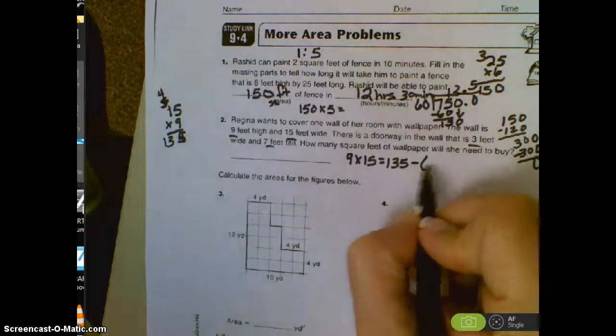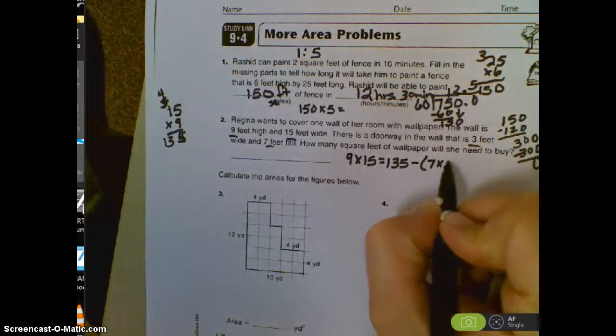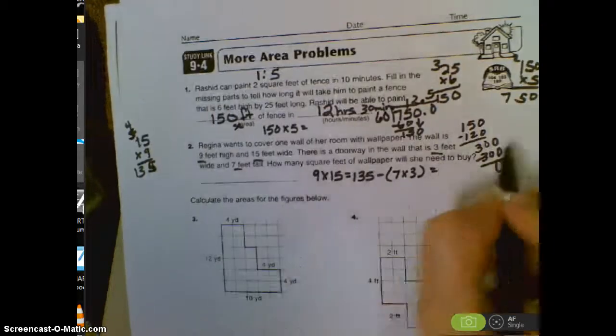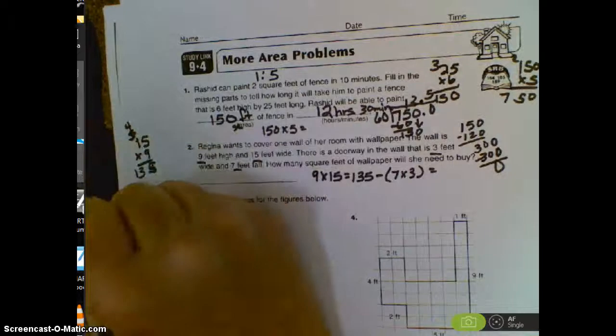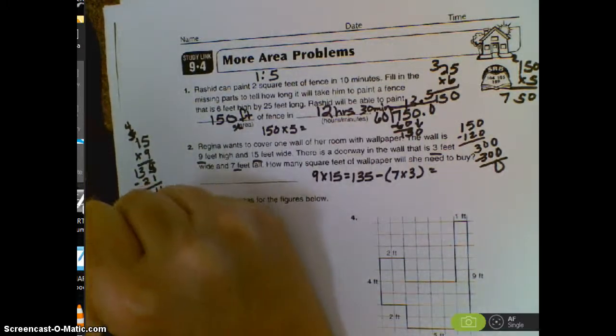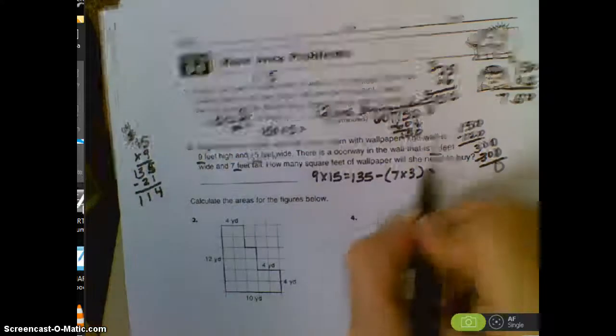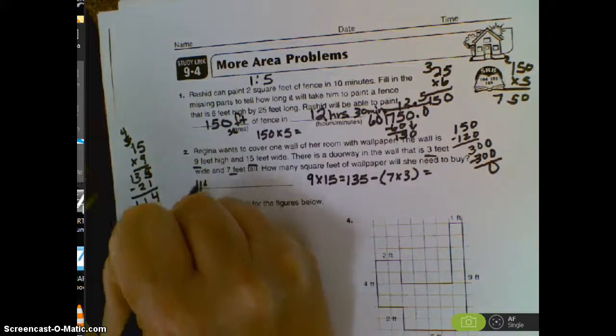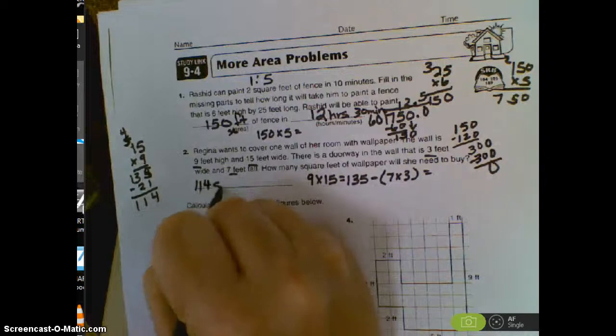So we're going to subtract 7 times 3, which we know is 21. So now we've got 135 minus the 21. And we get 114 for an answer. 114. And remember, we were talking square feet here.